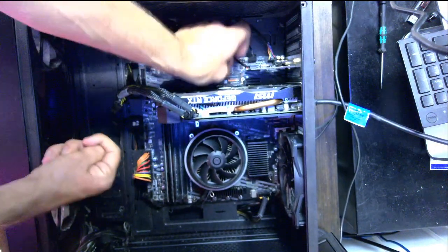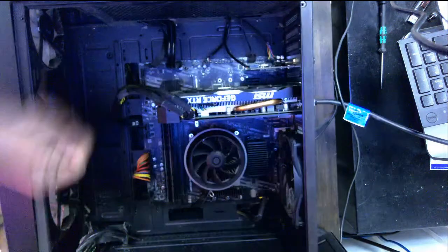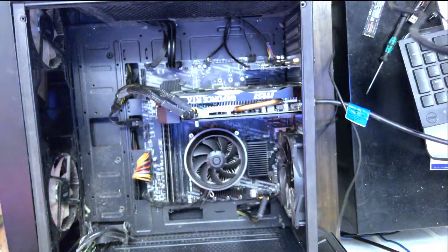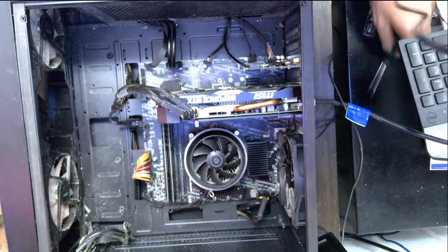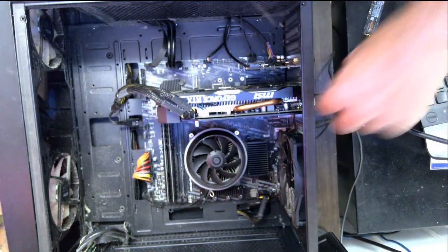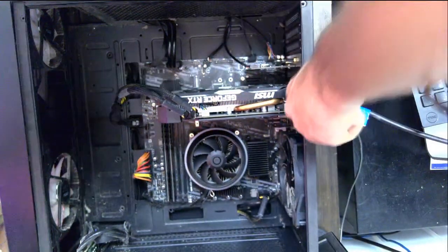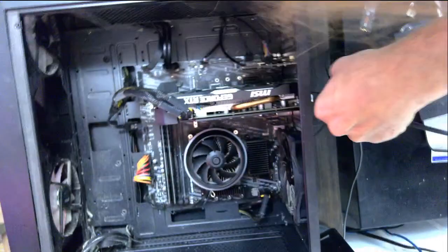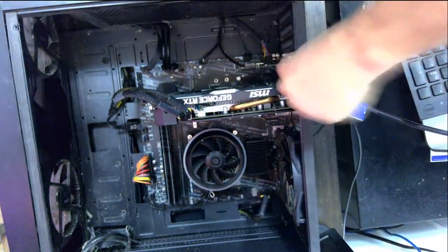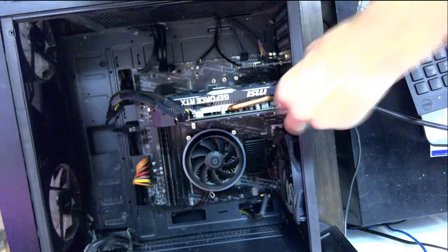No, okay, this is frustrating. All right, so no big deal. Let's see. Can I do this? My man hands are in the way, so I'm going to remove.